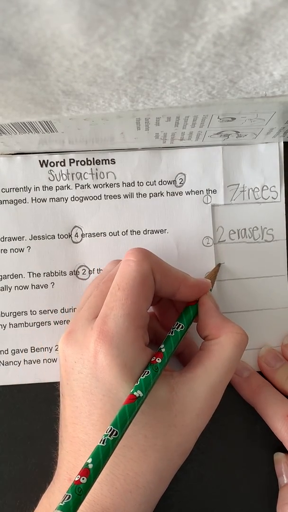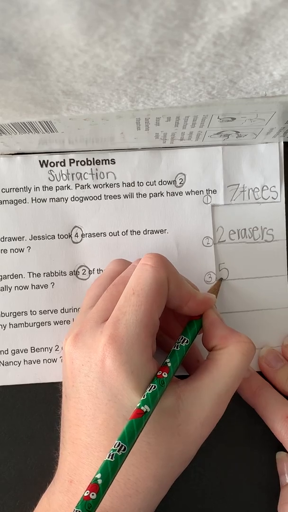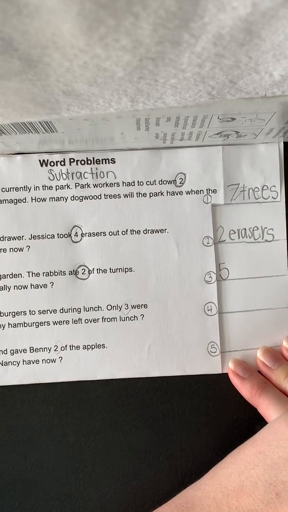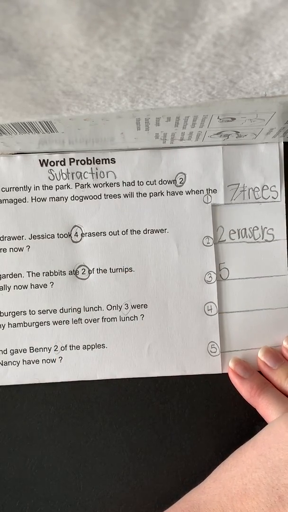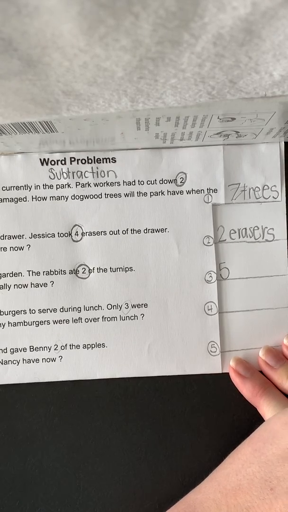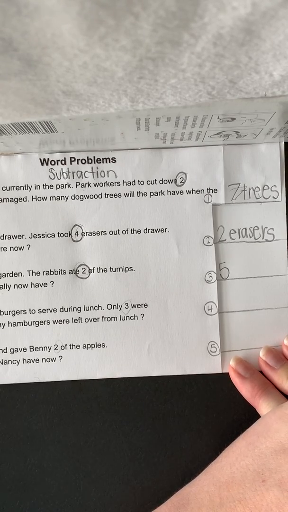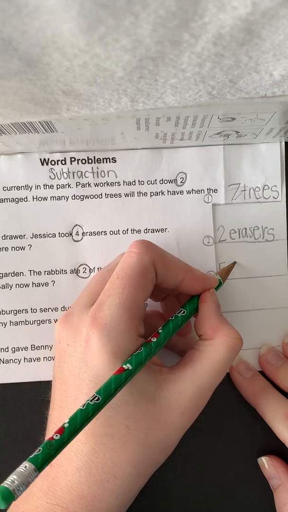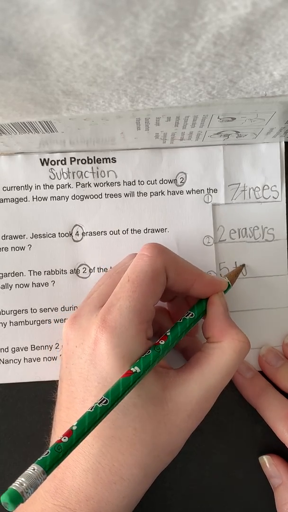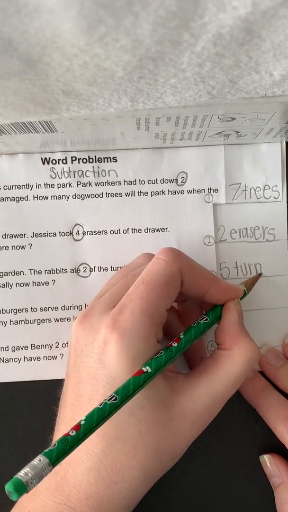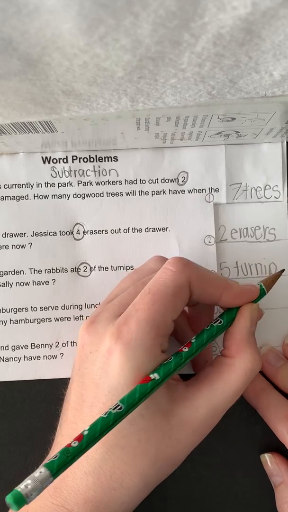Sally has 5. And once again, I need to put a label word. I'm not talking about Skittles in this problem. I'm not talking about gummy bears. I'm talking about turnips. So that is going to be my label word that I write on the line provided.